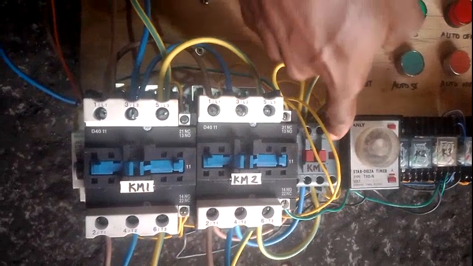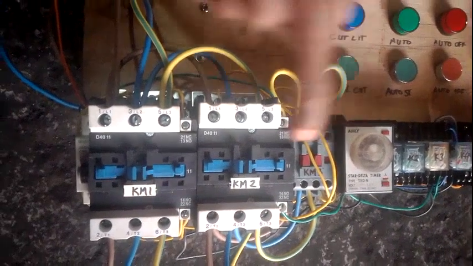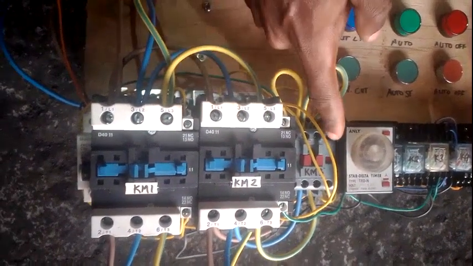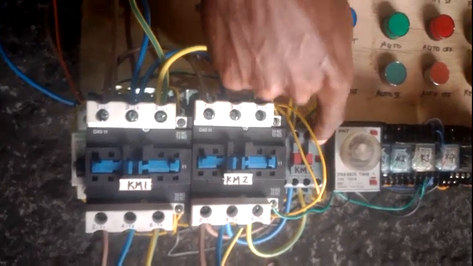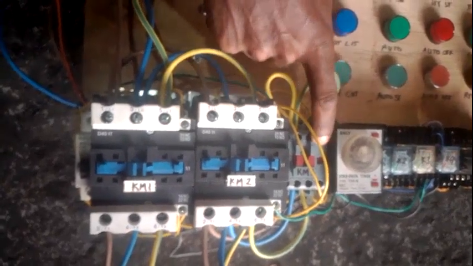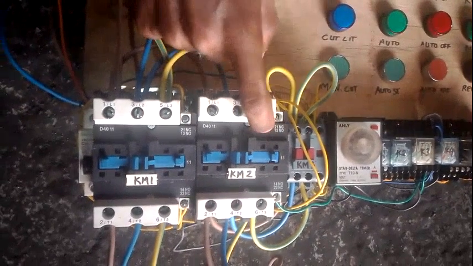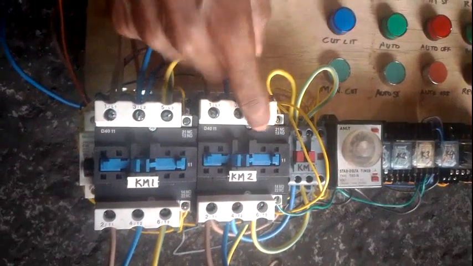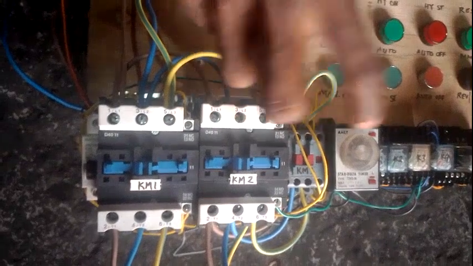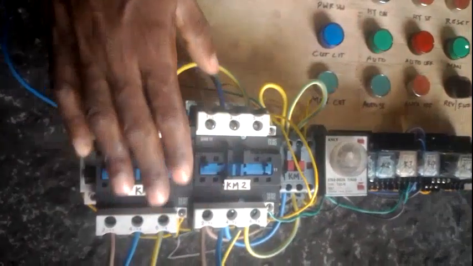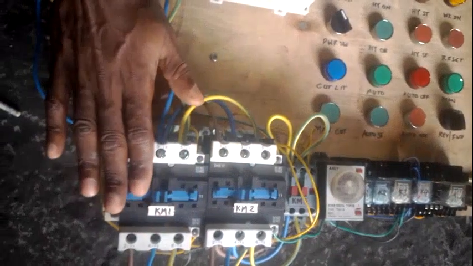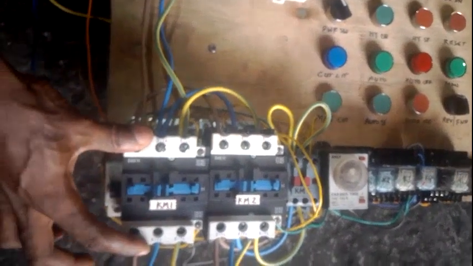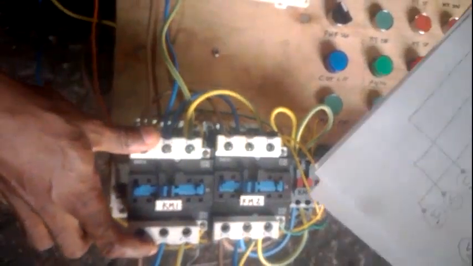If this star is being started, you have broken the connection to the delta through that normally closed, because when it starts, the normally closed becomes normally open. So it is an added safety measure, preventing the star and the delta contactor from coming on at the same time. This is all we have for the power connection of the star delta connection. So you can now go to the control diagram.